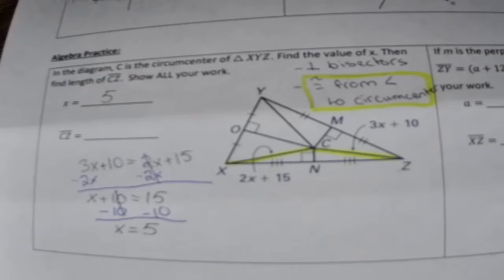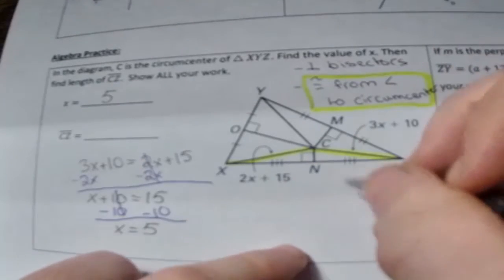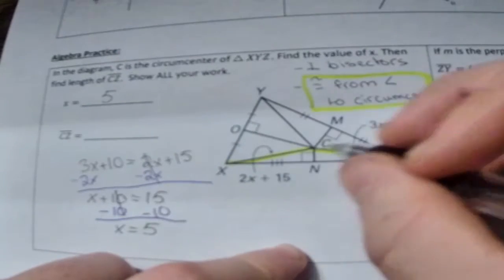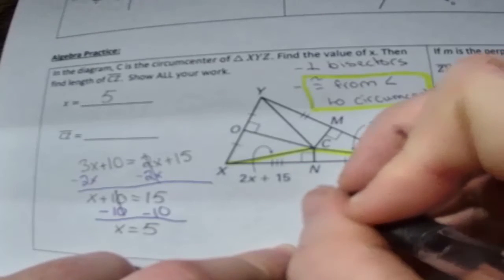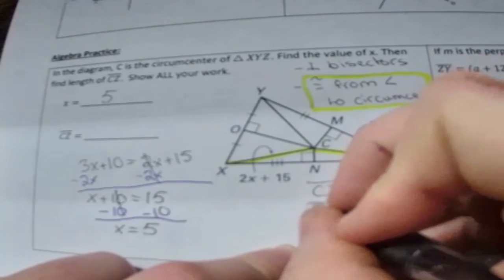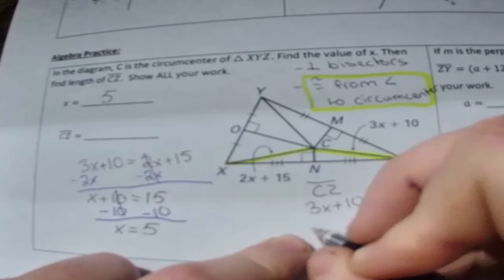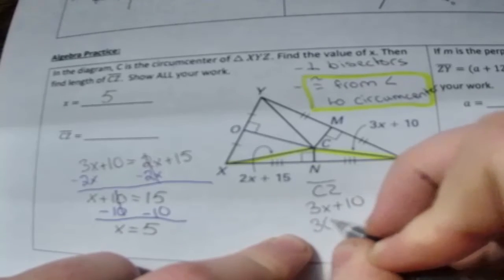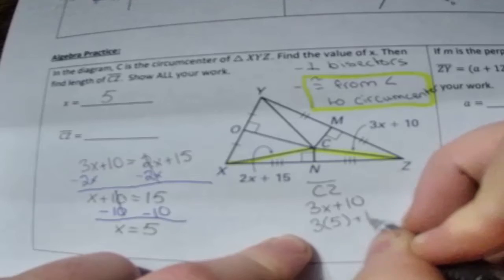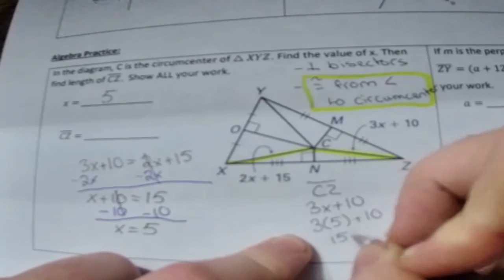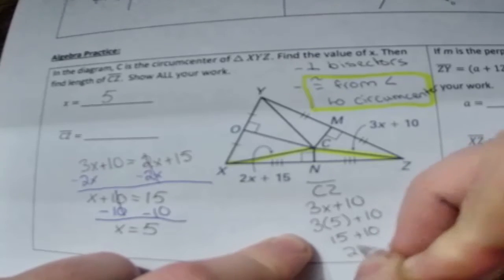So now that we know what x equals, we are going to plug it in. They want us to find CZ, which was the 3x plus 10. Instead of x, we're going to put 5, so 3 times 5 plus 10. So 15 plus 10 is 25.